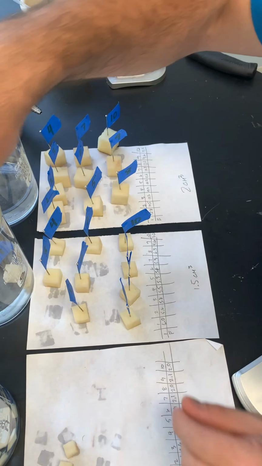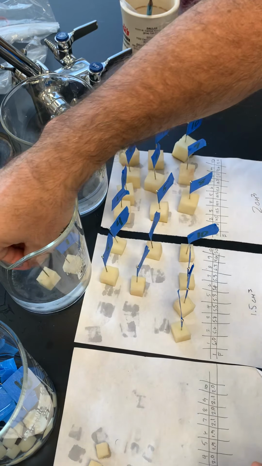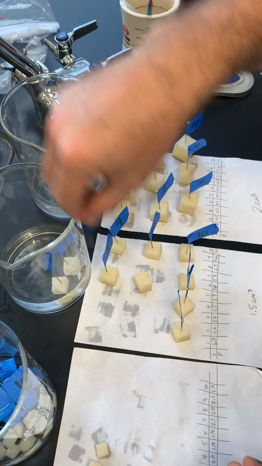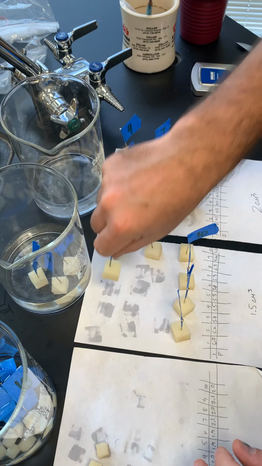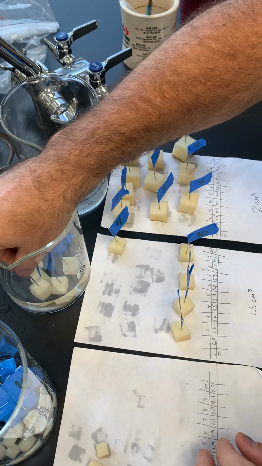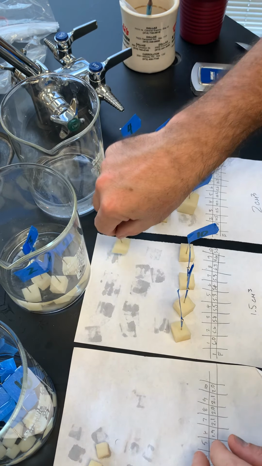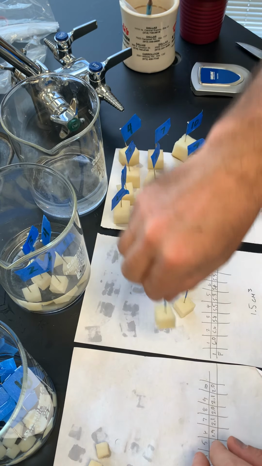So this is gonna be, maybe you can see that a little better. Taking these and putting them in here. They're all standing up like little soldiers. And I've got that pin in there pretty firm. Boy, these are getting kind of crowded.